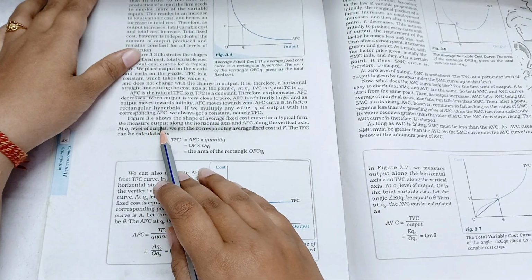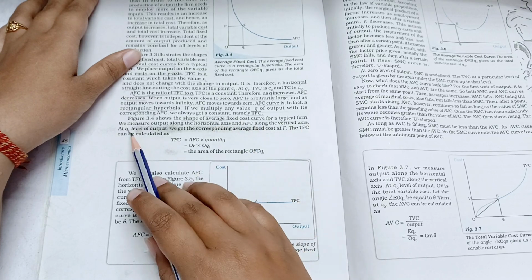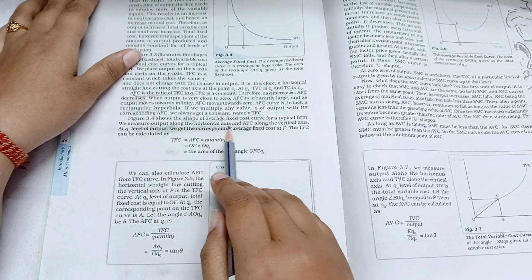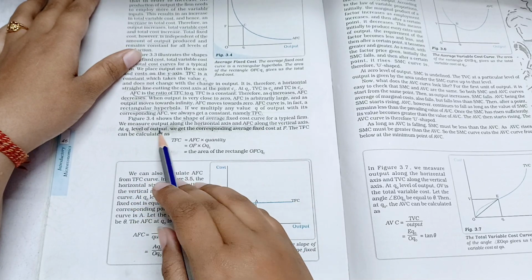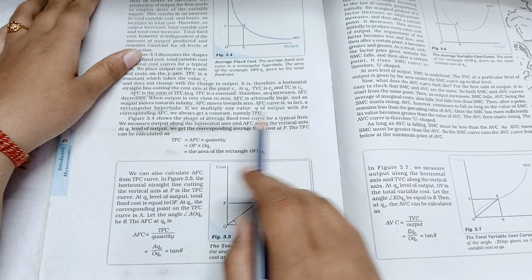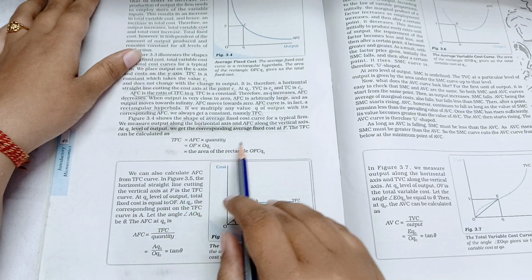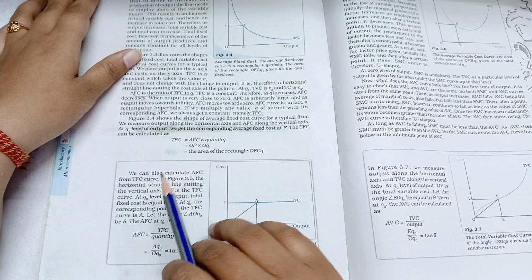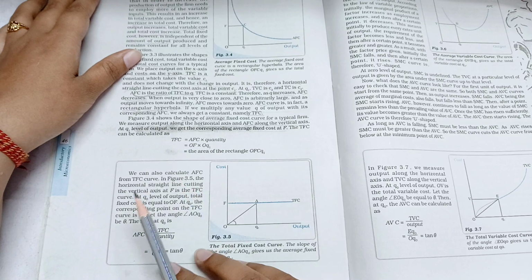Figure 3.4 shows the shape of average fixed cost curve for a typical farm. We measure output along the horizontal axis and AFC along the vertical axis. At Q1 level of output, we get the corresponding average fixed cost at F. The TFC can be calculated as TFC equals AFC into quantity, equals OF into OQ1, equals the area of the rectangle OFCQ1.